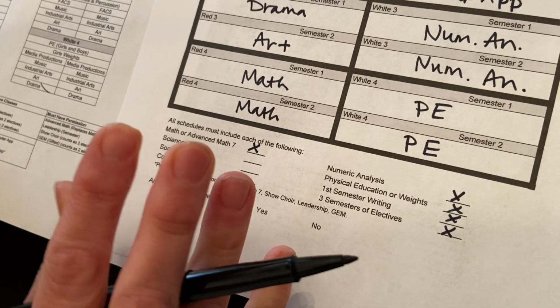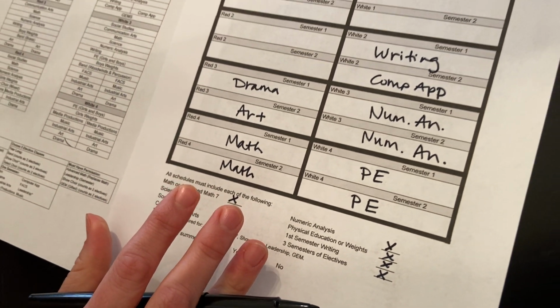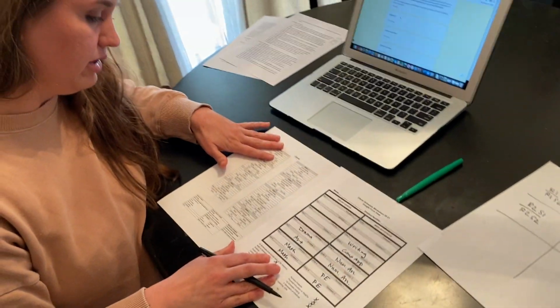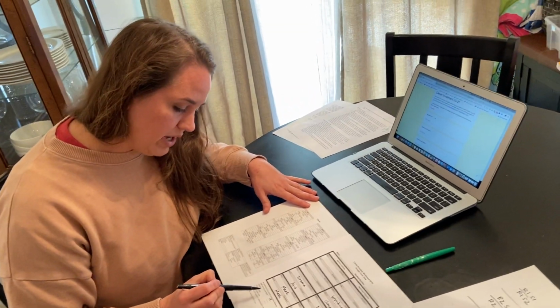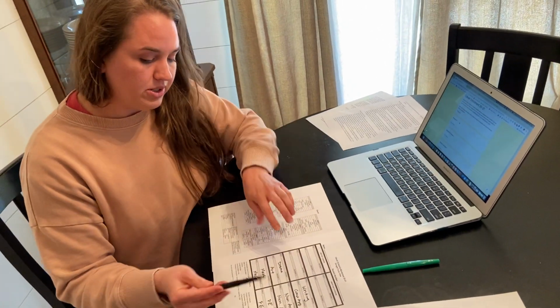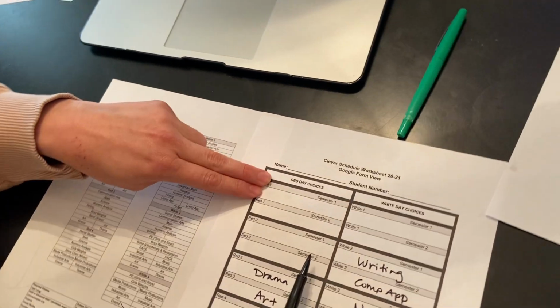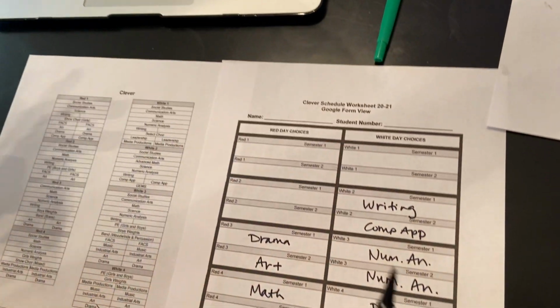And I didn't choose that I was in advanced math or anything. That's something else to think about. If you're advanced math, you'll need to put that down kind of at the beginning. So all I have left is science, social studies, and comm arts. If you'll notice, I have 3 blocks left. I've got red 1, red 2, and white 1 left.